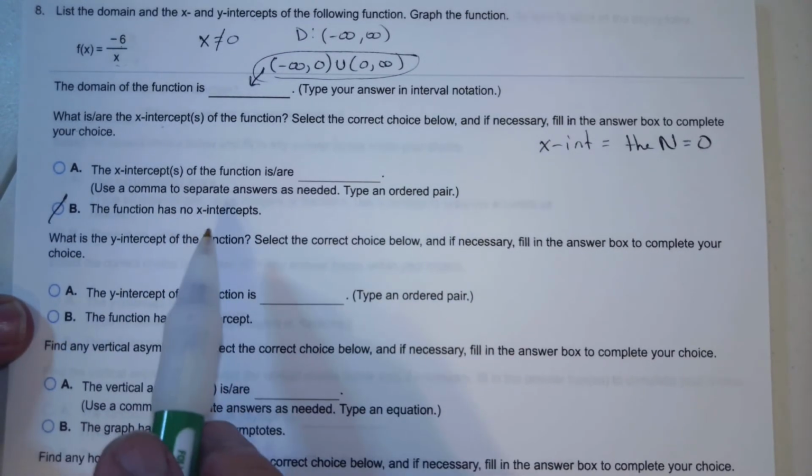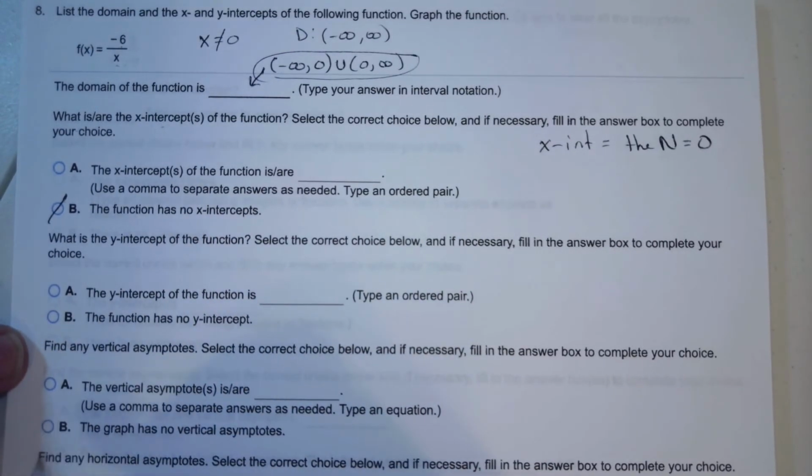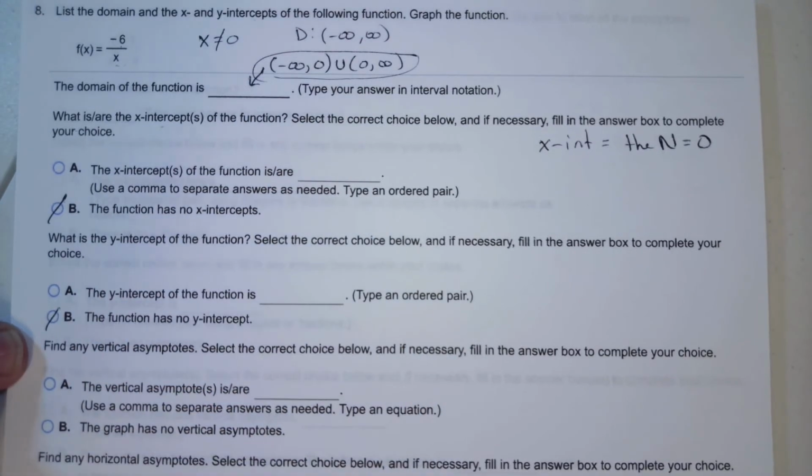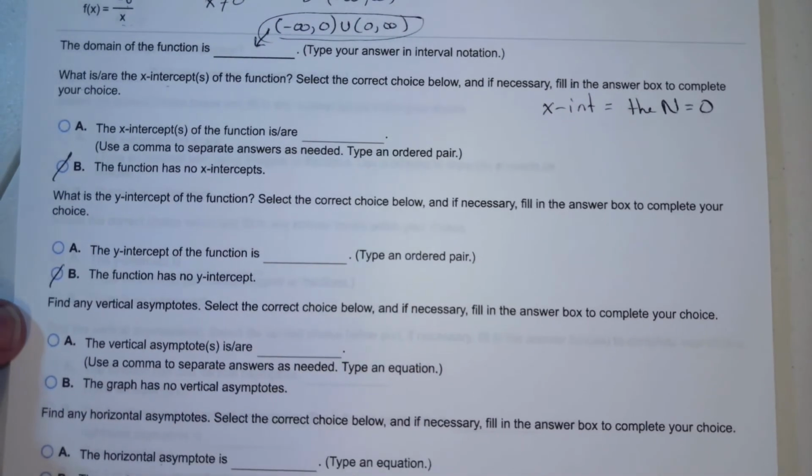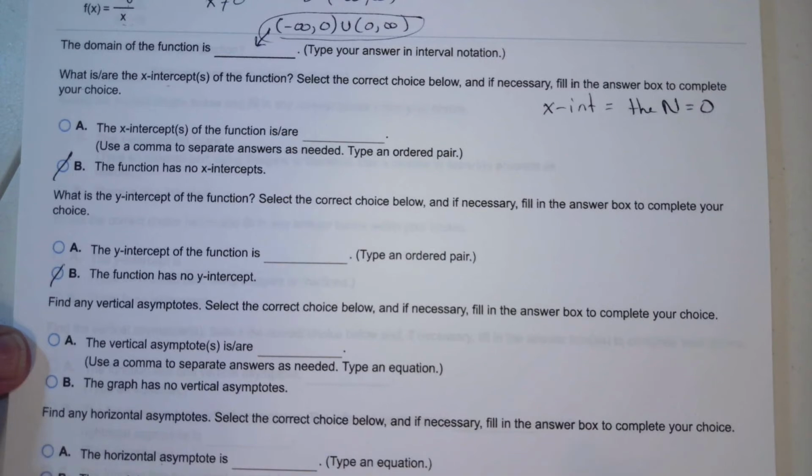Since there's no x-intercept, you cannot have a y-intercept. Because in order for it to have a y-intercept, you have to have an x-intercept.